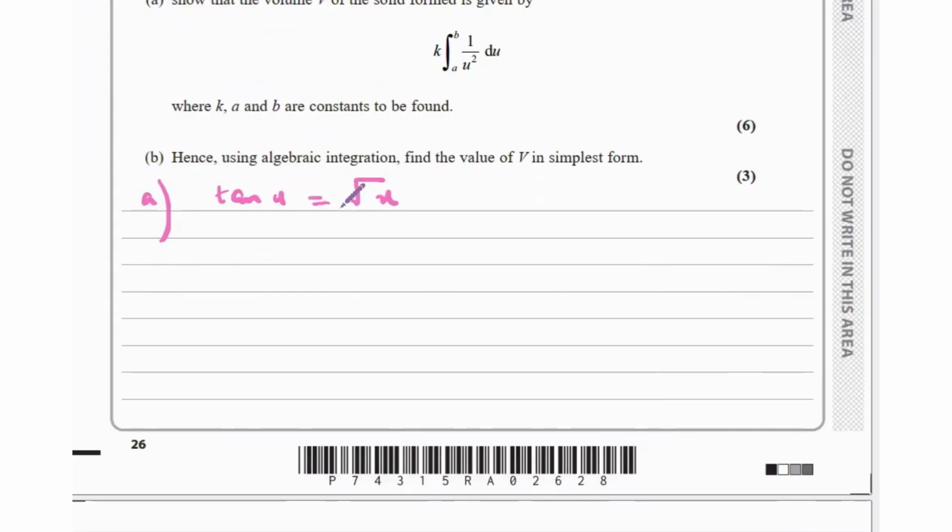Okay, so the equation is in terms of x and arctan. We know that if we square both sides, that's going to get rid of the root over here. So it's going to be tan squared u equals x.